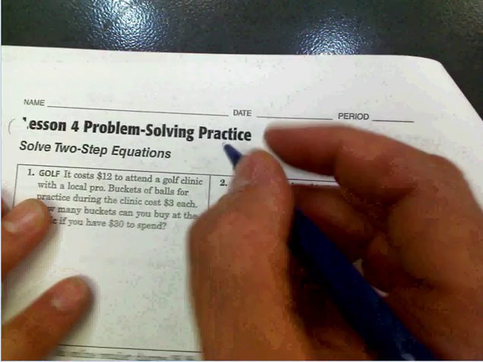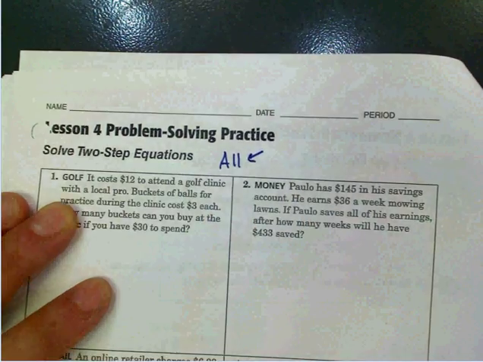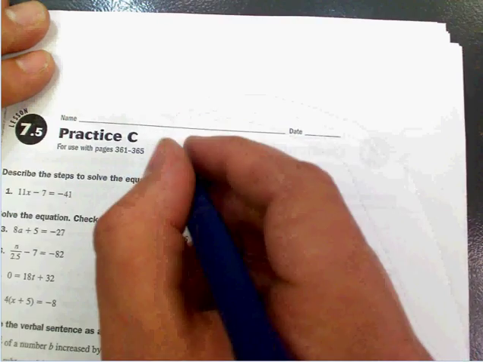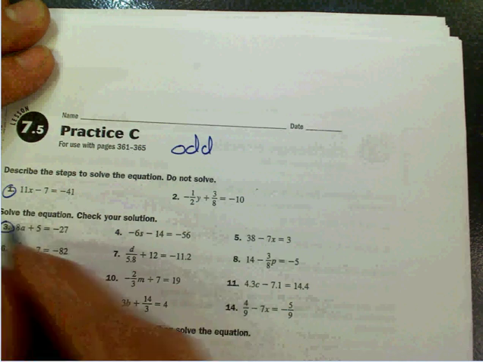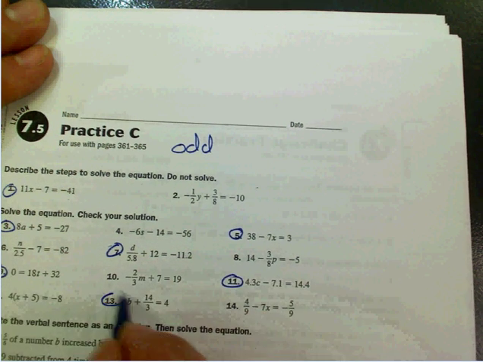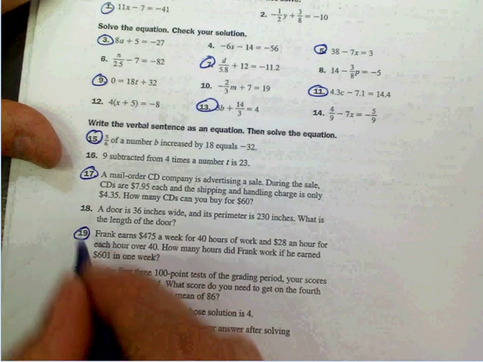On the problem solving practice, you need to do all of them. 6 problems, not too bad. Here, you need to do the odd numbered problems. So 1, 3, 5, 7, 9, 11, 13, 15, 17, 19, and 21.